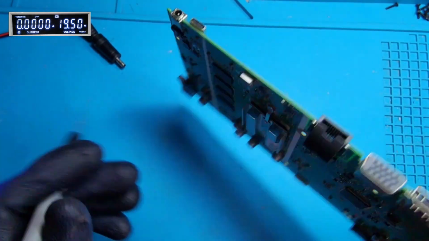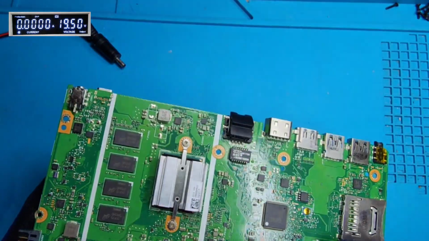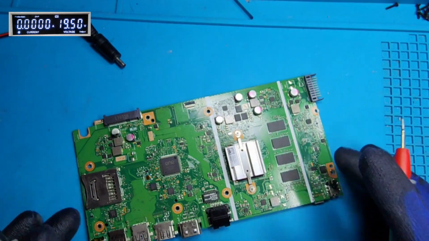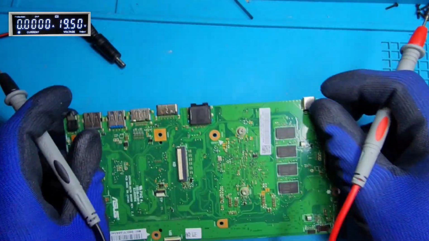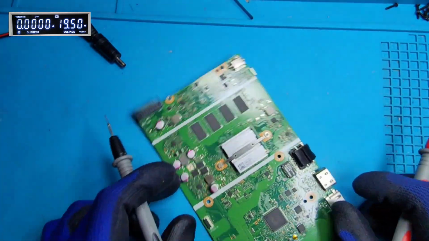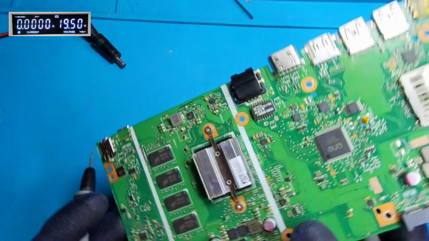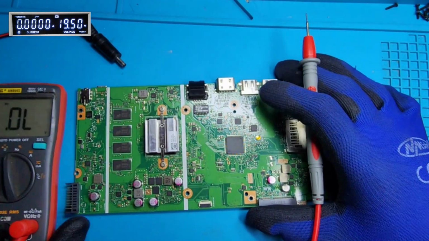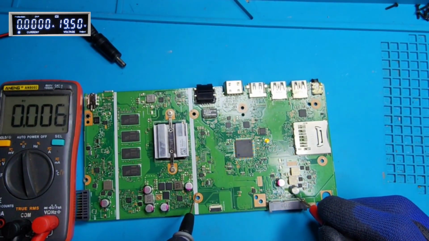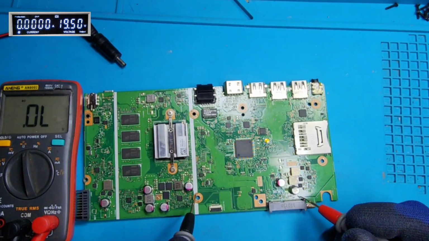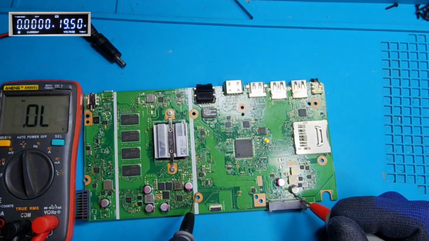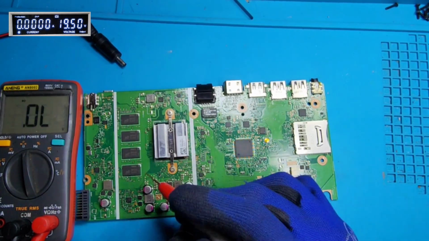Before injecting the power, we need to check whether all the inductors are safe. Whenever you check the impedance and you have a short on the main power rail, you should not find the same reading on any inductor. Here we have 0.006.